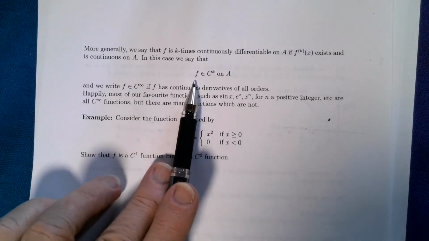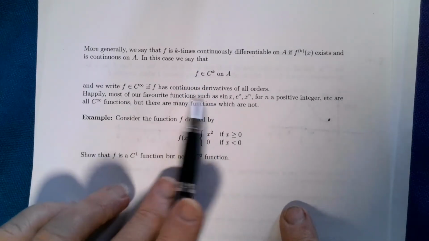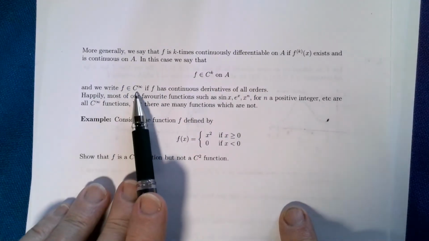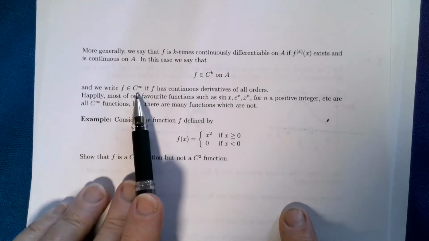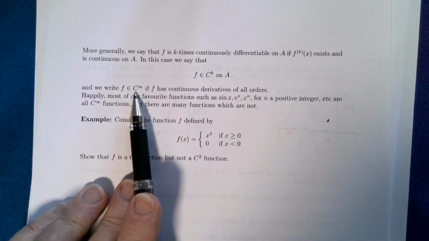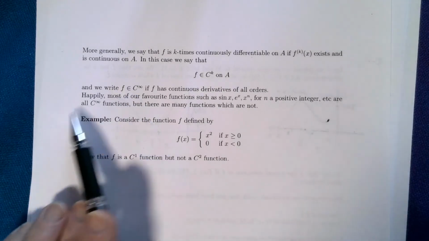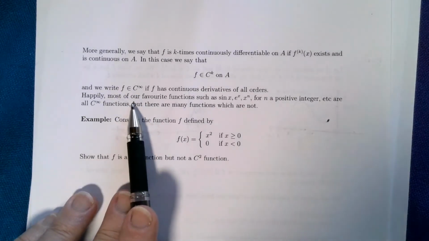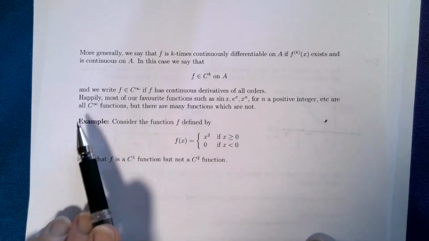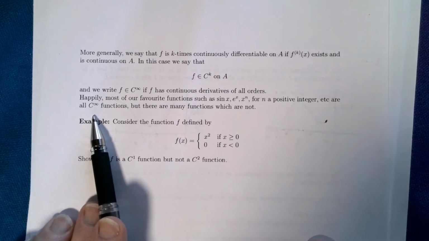If a function's continuous and has continuous derivatives of all orders, no matter how far you go, then we say that f belongs to C infinity, or f is a C infinity function. That simply means you can differentiate it as often as you like, and the derivative always exists and is continuous. Now, happily, most of our favourite functions, like sine x and e to the x and x to the n, where n is a positive integer, etc., these are all C infinity functions. You can differentiate them as often as you like, and every derivative is continuous.